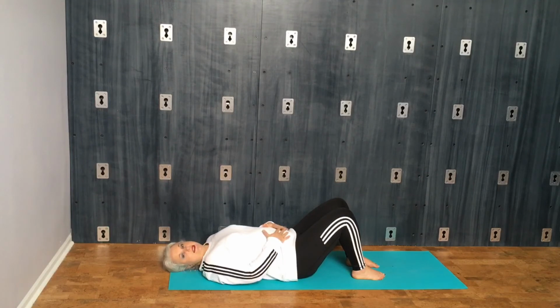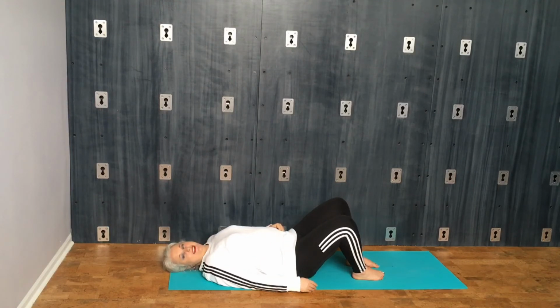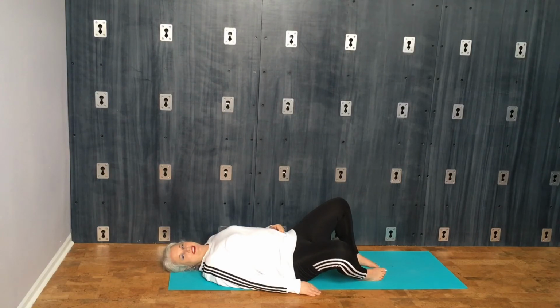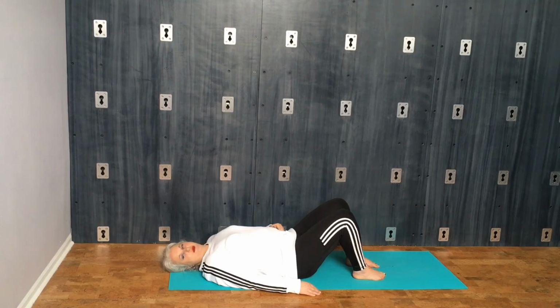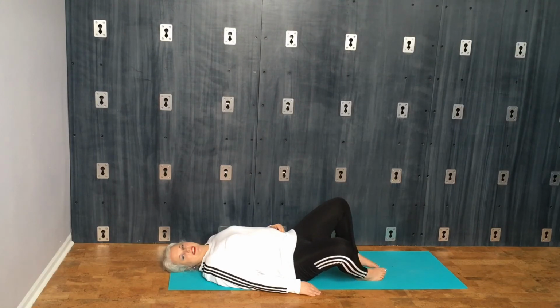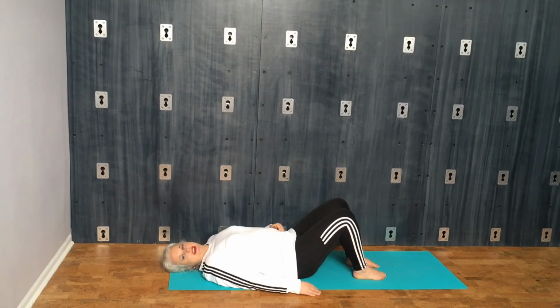So again, it's taking some trunk stability to hold that together, to move in that part. And then back. So it's as if you're prying your knees apart, keeping the pelvis nice and still, and then pressing the knees back together. And you're just breathing naturally.